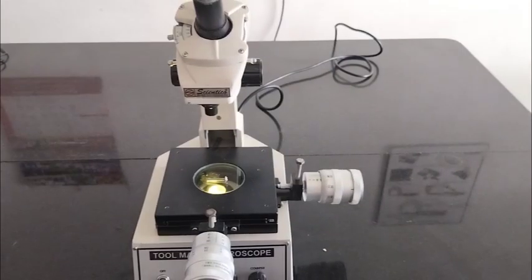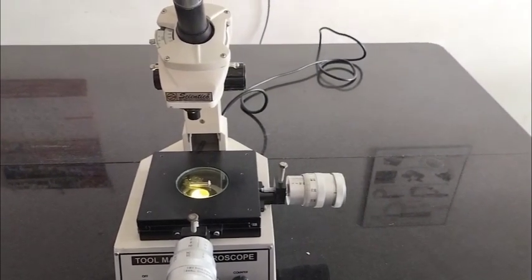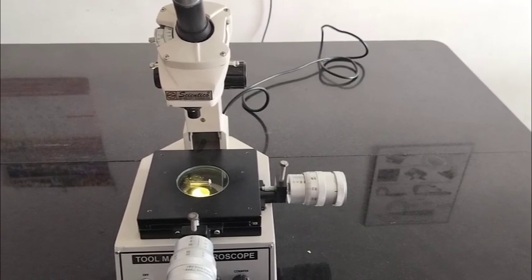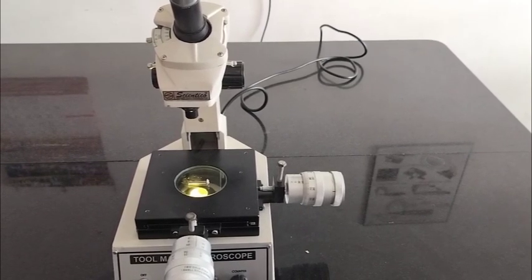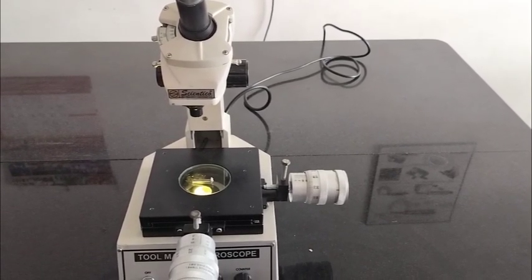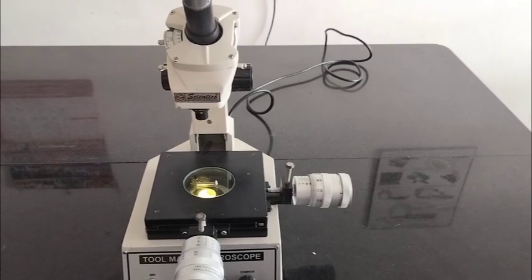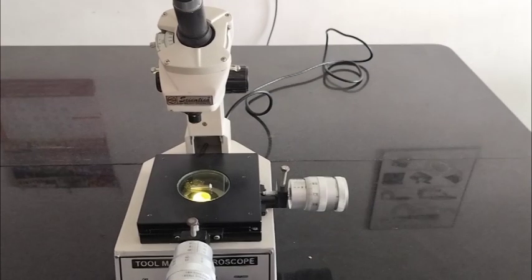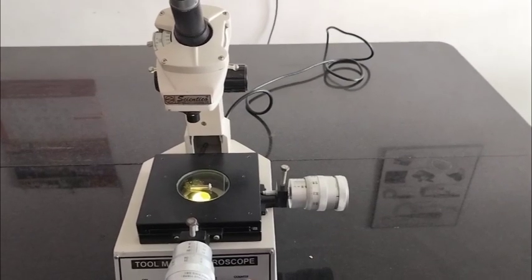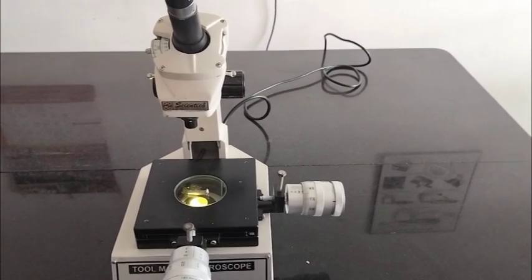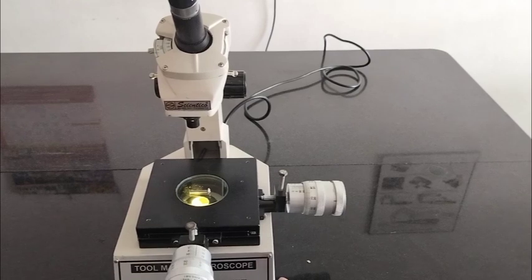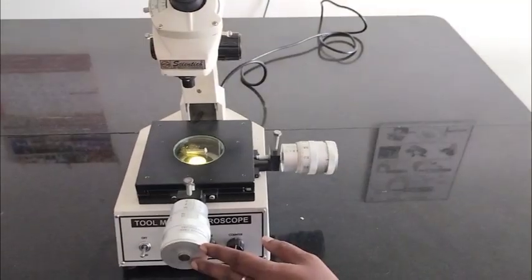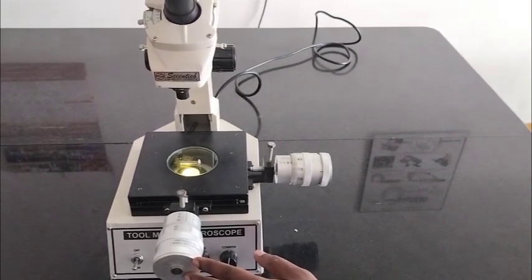Now we can move to the procedure. The steps to be adopted for the experimental procedure are as follows. First, clamp the given screw on the table keeping the axis approximately horizontal. Second, move the microscope in the x and y directions to the screw thread profile. Third, adjust the optical head for focusing the screw thread profile at the cross wires.